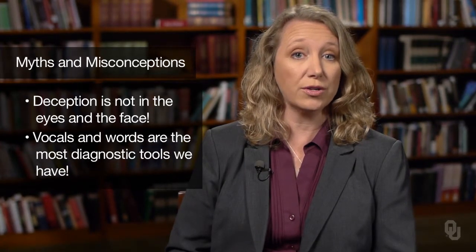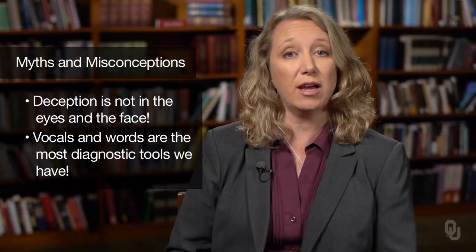If those cues are stripped away, we're left with the voice and the words, which have been shown to be the most diagnostic. Some research suggests that deception over the phone is easier to catch than face-to-face, which suggests that people can fool us with their honest-looking demeanor.